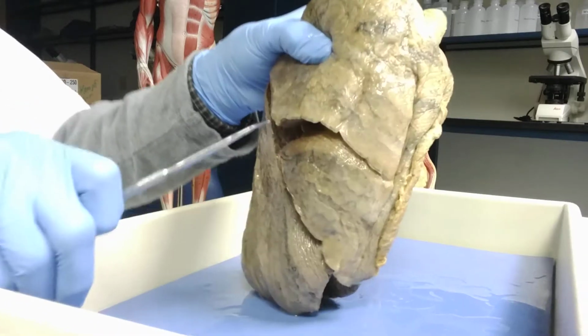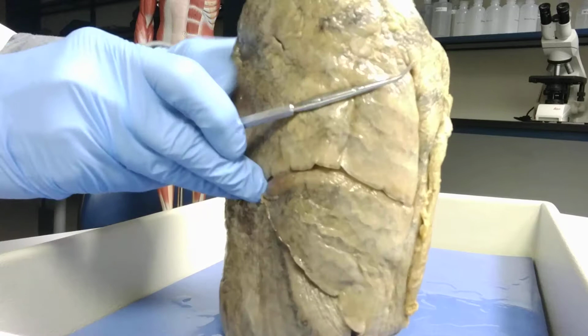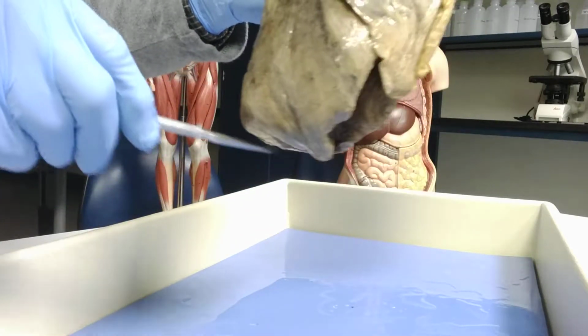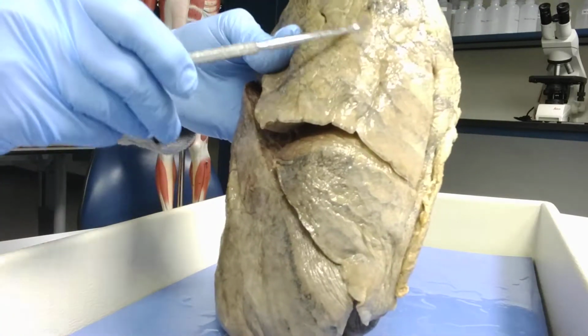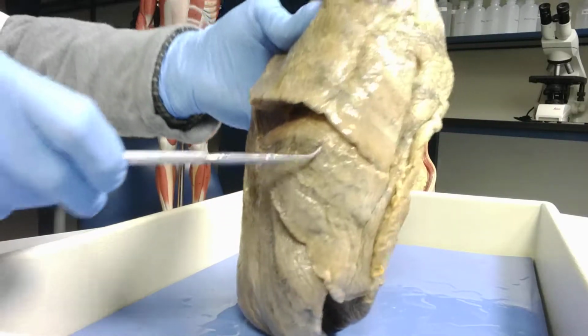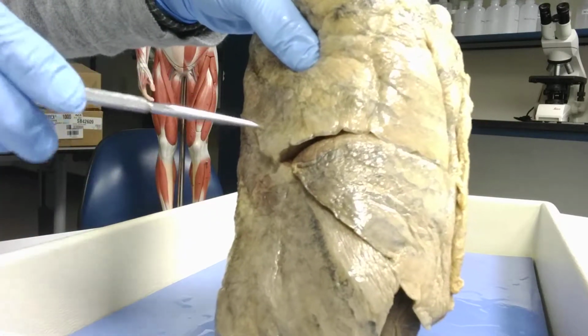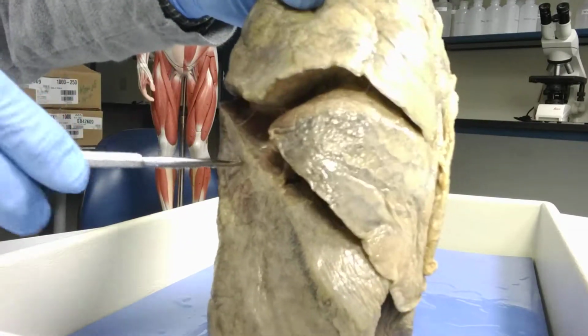Again, this is another model of the right lung. Also, the apex, the base of the lung, upper lobe, middle lobe, and lower lobe, and the fissures. This is the transverse fissure, or you can call it the horizontal fissure.